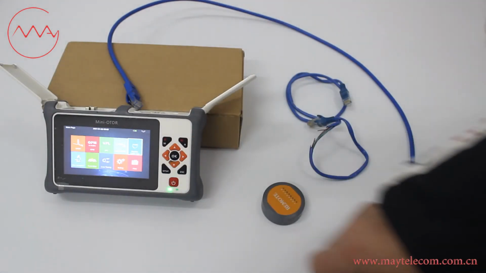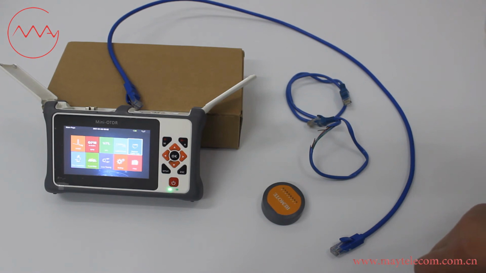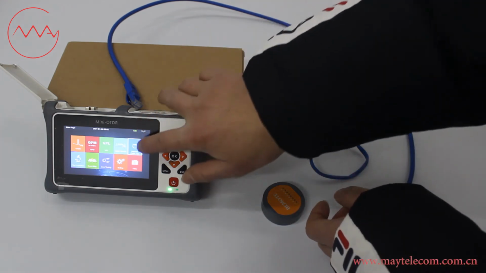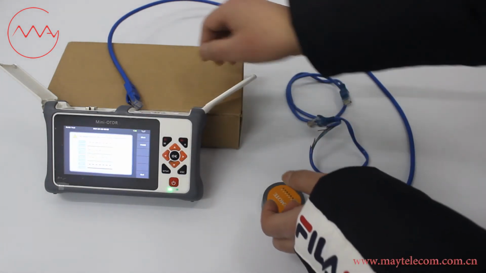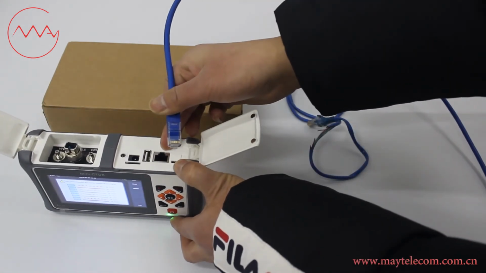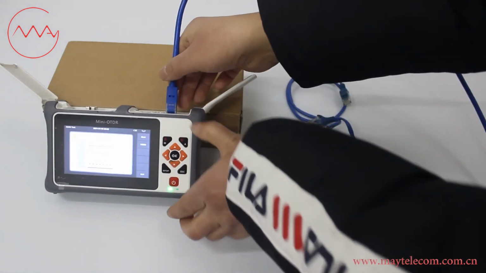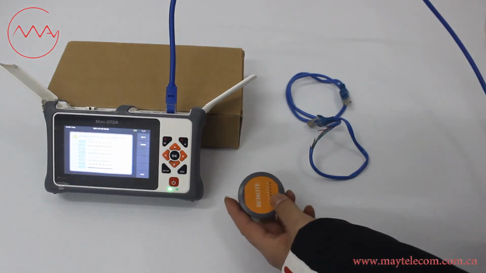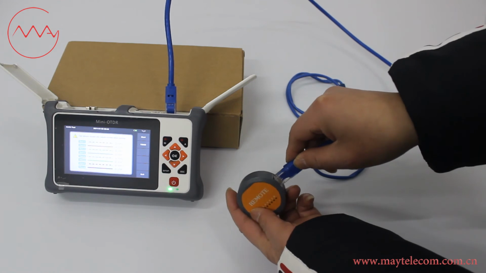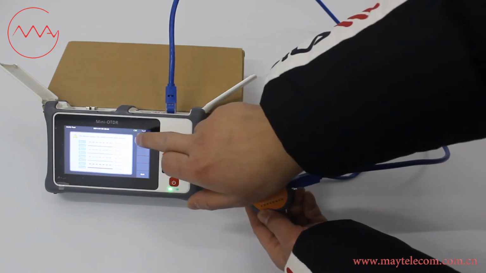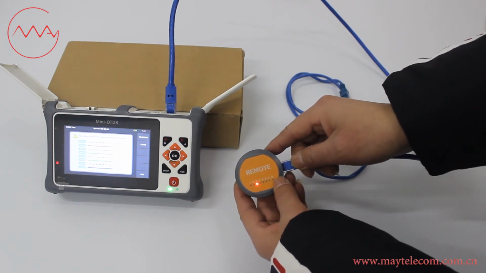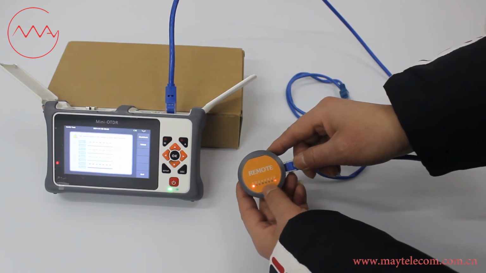The network cable test module is to test the continuity of RJ45 Ethernet cable. Click Network cable test. Connect the Ethernet cable with the Ethernet port of the OTDR. This is the remote module. Connect the other side with the remote module. Click Start. We can see the light flashes from 1 to 8. It means the continuity of this cable is okay.